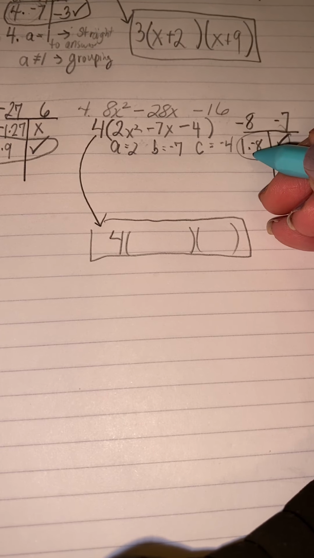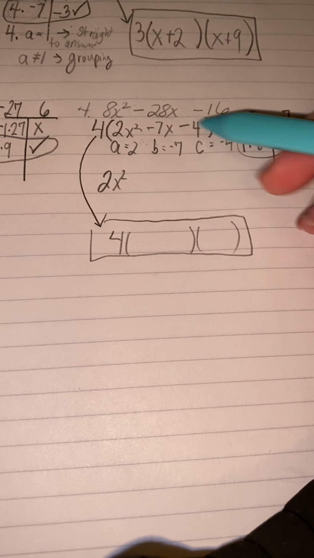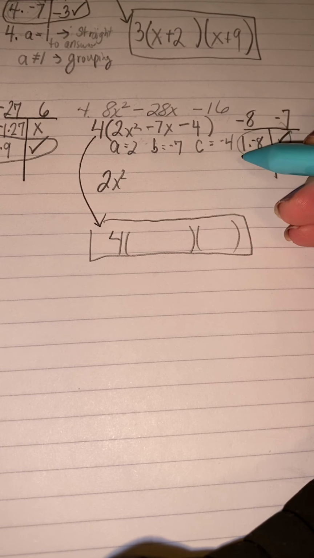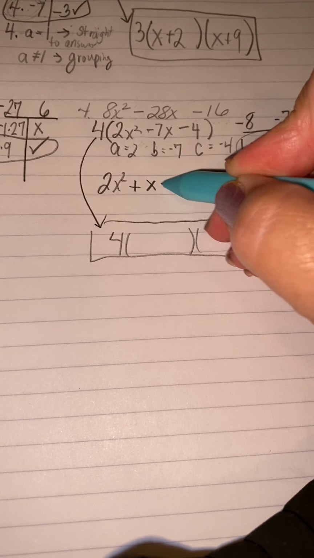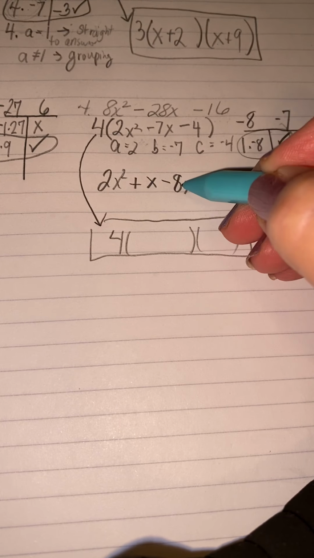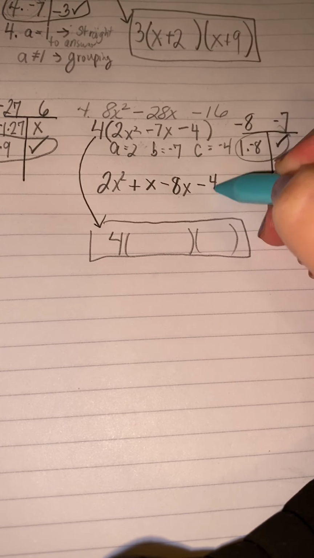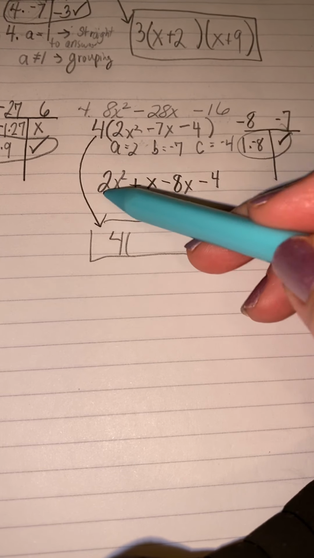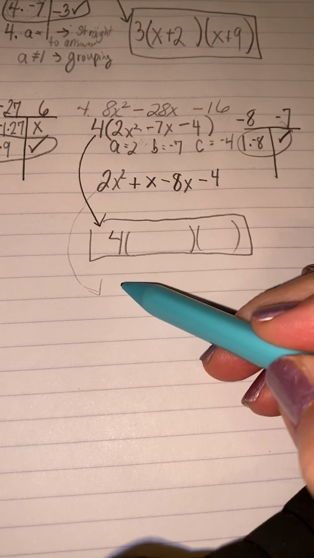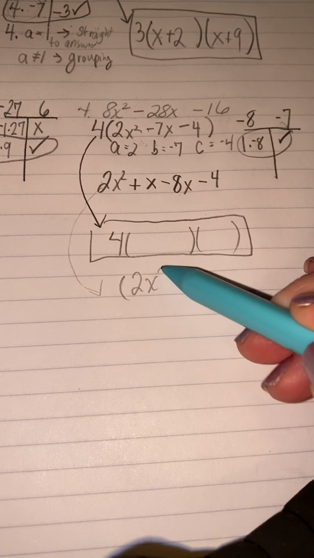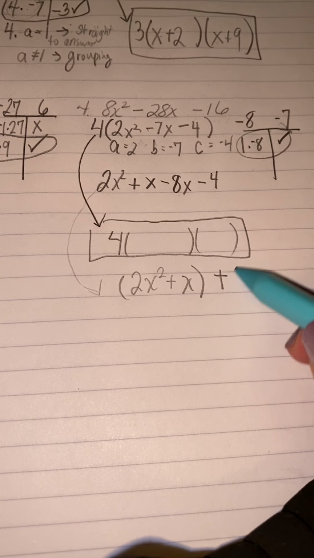Okay, so to do factoring by grouping, you keep your first term the same, 2x squared. You replace negative 7x with 1x and negative 8x. So plus 1x minus 8x. 1x plus negative 8x is negative 7x. And then keep your last term of negative 4. The next thing I'm going to do, I'm going to bring this down here, and I apologize for not leaving myself room, but it's okay. I'm going to group the first two terms together. I'm going to put a plus sign in the middle and group the last two terms together.